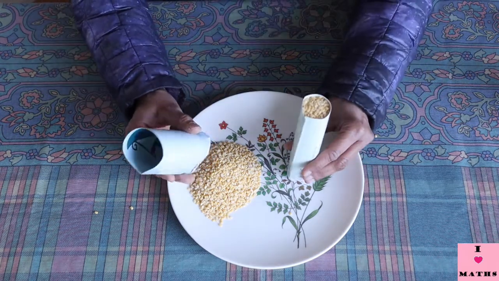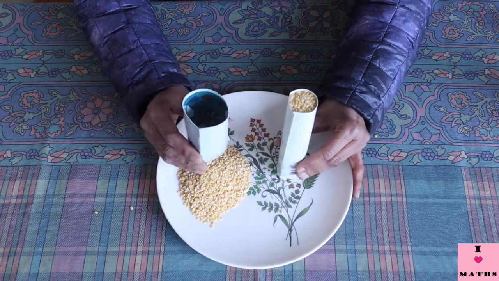So children, these were the discoveries which we made today. So children, what a nice activity. So you have come to know that keeping the surface area same, we can have things which have different volume.